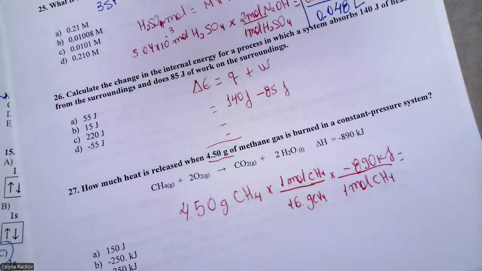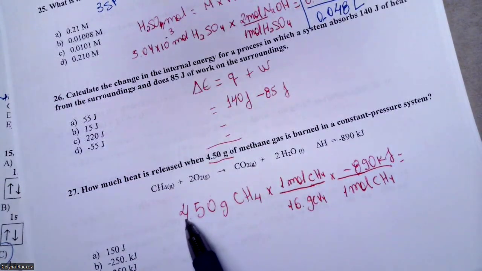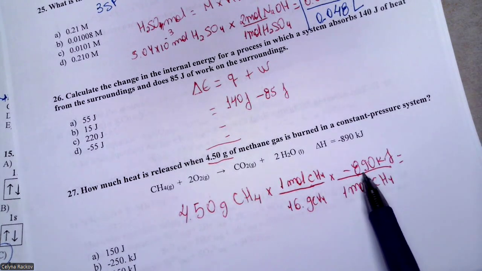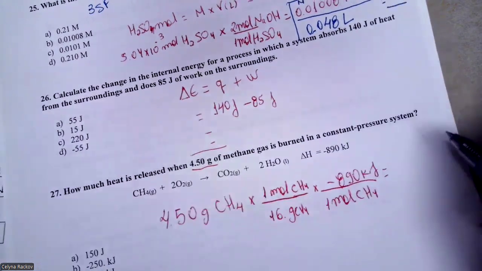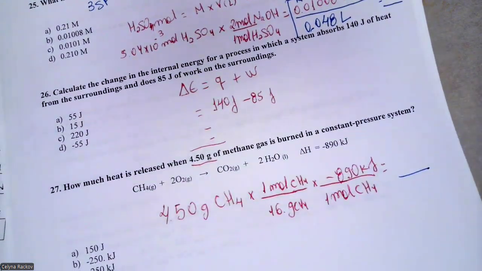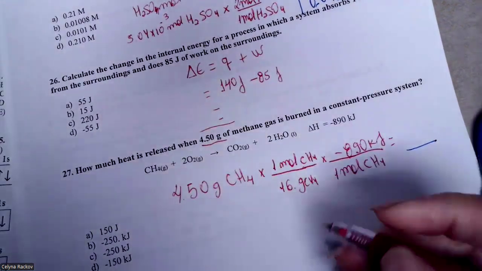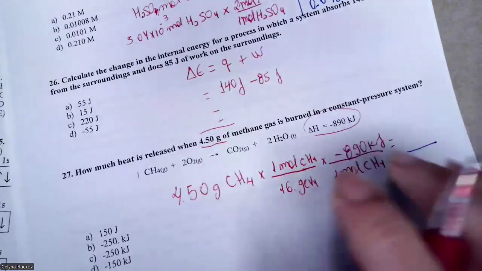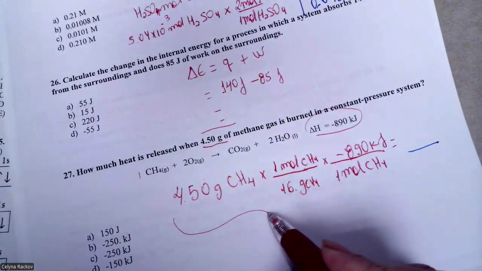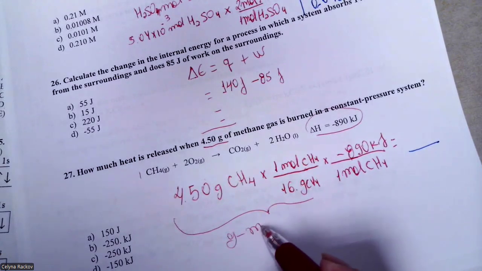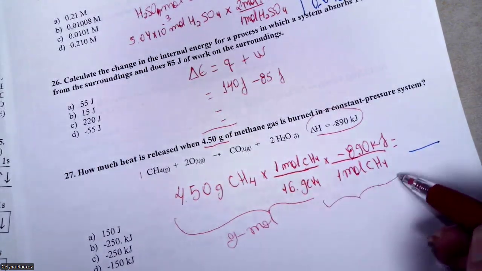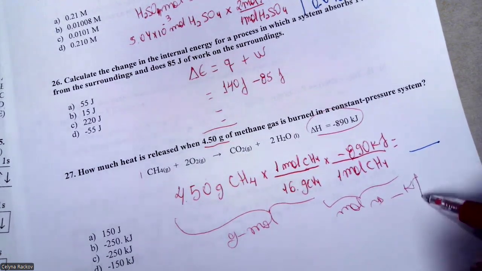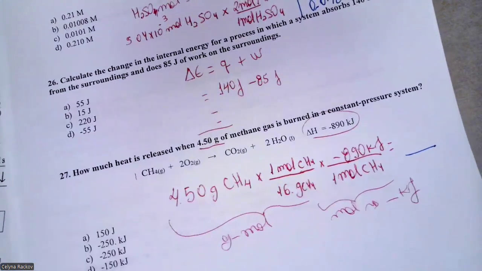So let's do it here. Divide 4.50 by 16, then multiply by minus 890 kilojoules. And so you have your answer here, right? This amount is what's released for 1 mole. This is why I first need to convert from grams to moles, and then from moles to know the amount of kilojoules here. All right? Okay.